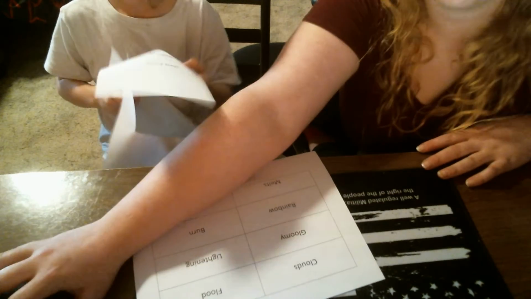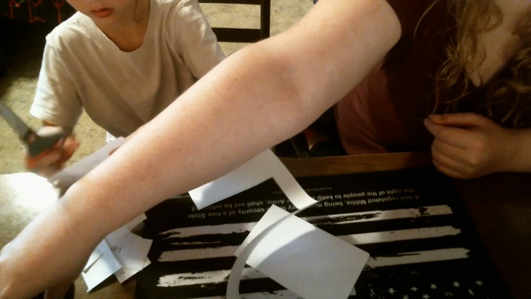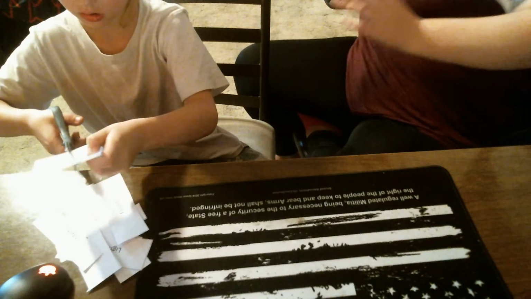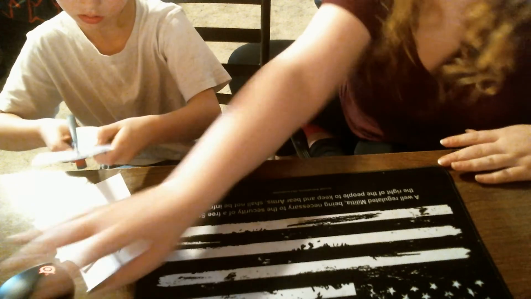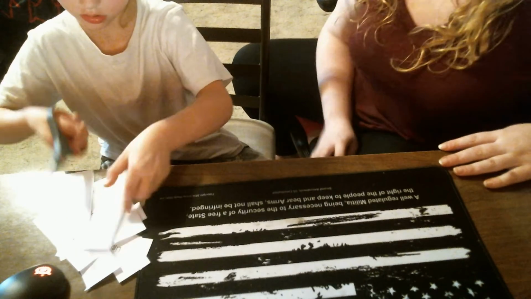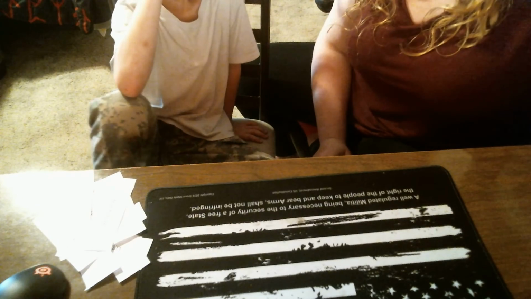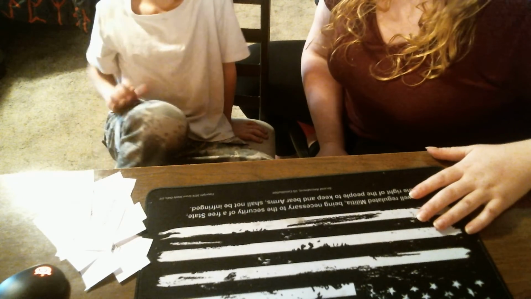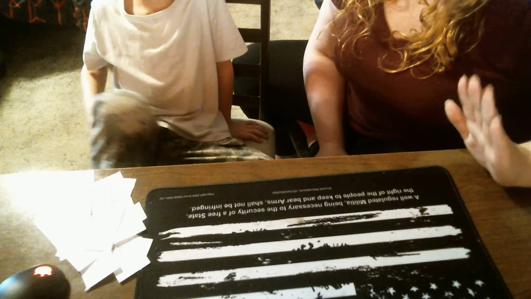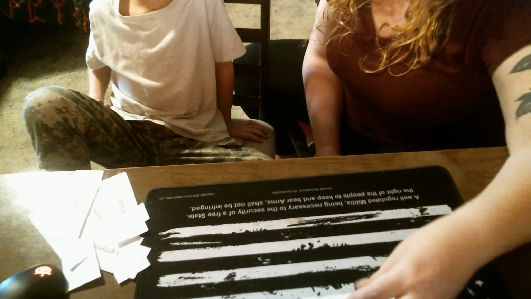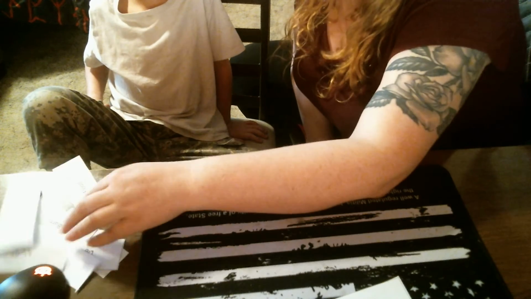Here, pause that while we're cutting. And since you're finishing that, I'm going to push play on that again. All right. So now that we've got those out, I'll take these from you. Now that we have those all cut out, we are going to start off by putting these into these two categories. I wanted them to be glued, but unfortunately, I could not find the glue.